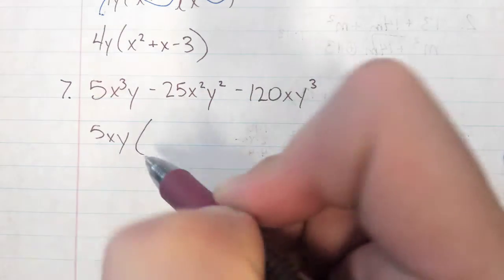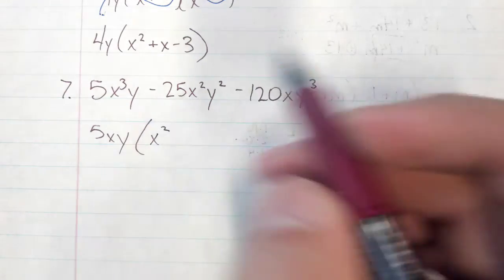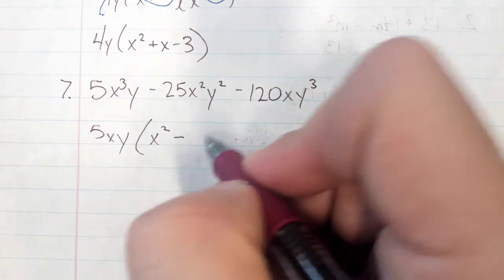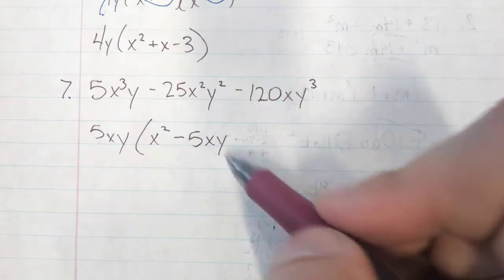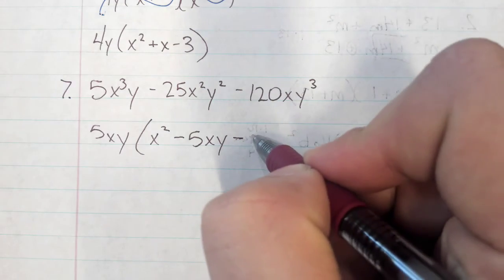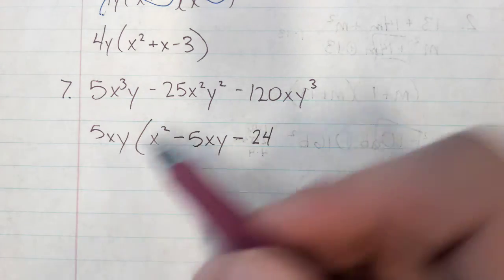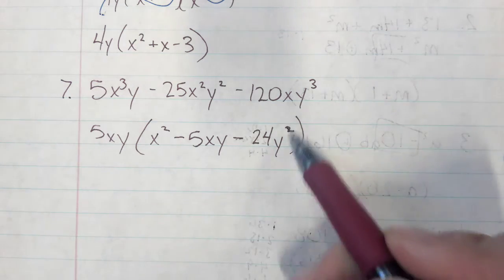5 divided by 5 is 1. X cubed, take 1 is x squared. Y, take a y, there's no y's. Minus. 25 divided by 5 is 5. Take an x and a y, and you're left with 1x and 1y. Minus. 120 divided by 5 is 24. X take 1 away, y cubed take 1 away, y squared. All right, so this one, no big deal.